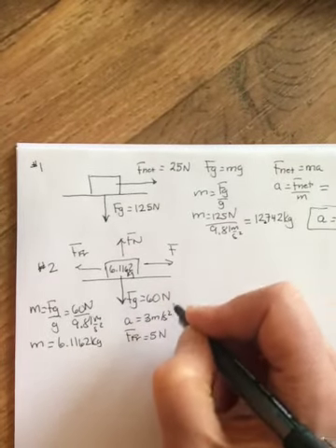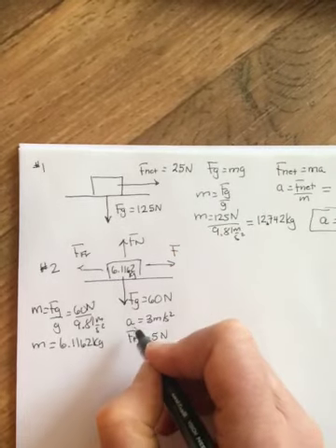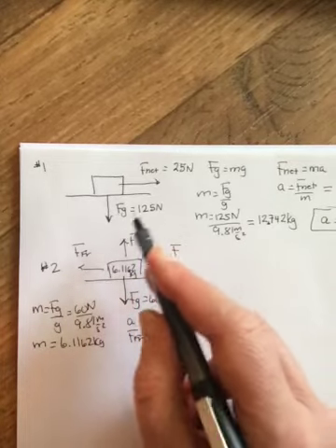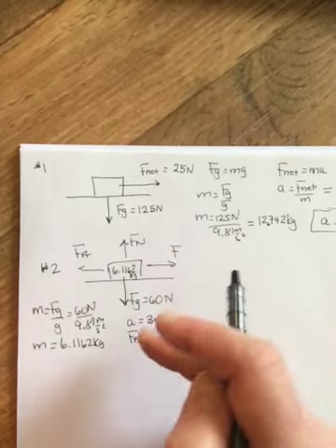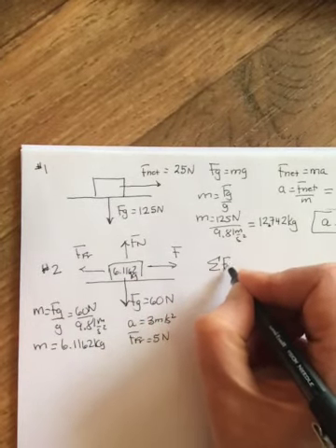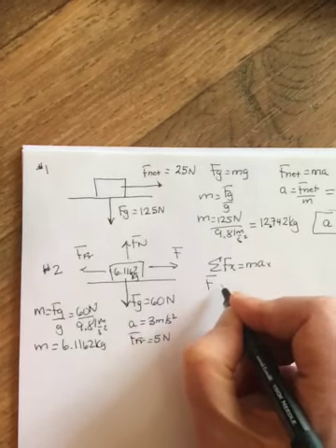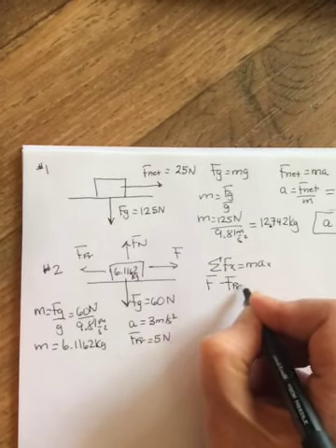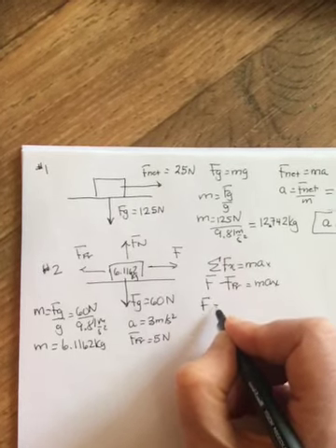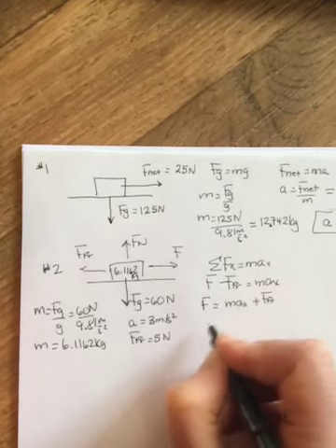We don't actually have to do the sum of the forces in the y direction here because they told us our friction. The only time we do the sum of the forces in the y direction is to get our Fn so that we can get friction. But since they already told us friction, we don't need to do it. We can just do the sum of the forces in the x. And so we have F minus friction is equal to max, and we're looking for F, so take your friction over. So F equals max plus friction, and now fill your numbers in.